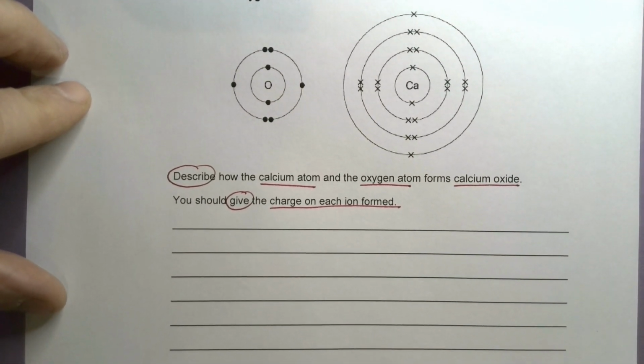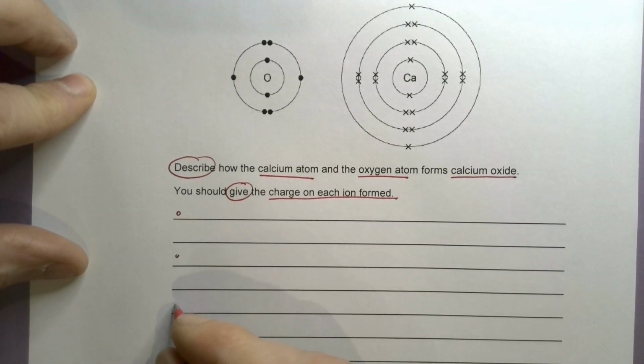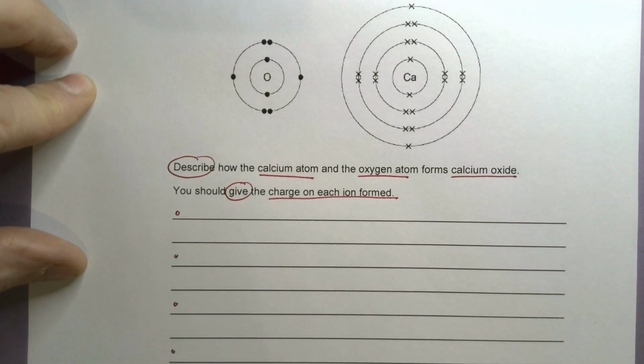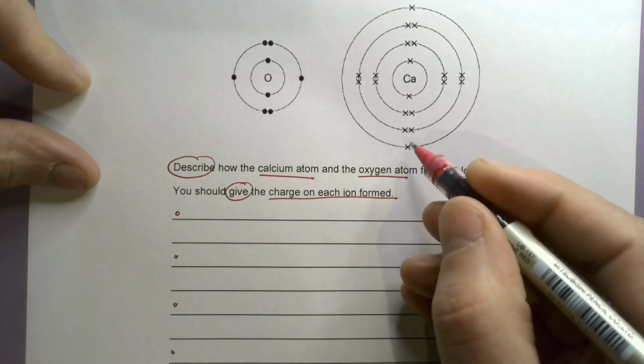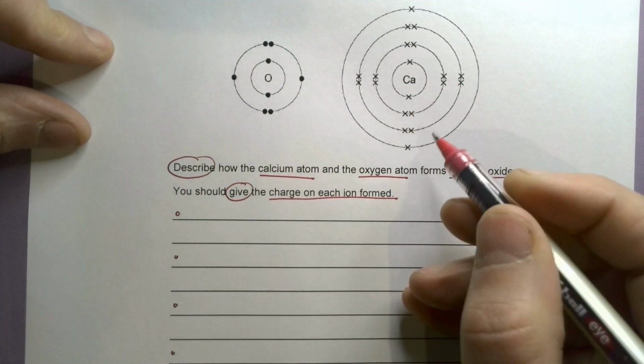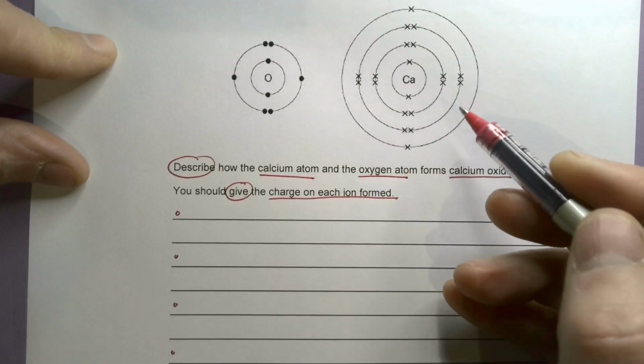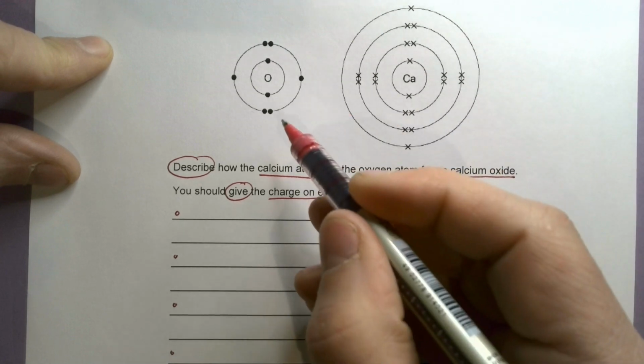Okay, we've got oxygen over there on the left, calcium on the right. And there's 1, 2, 3, 4. So we're looking at this. Calcium has got, remember, all atoms to be stable, they want to have full outer shells to be stable. They need full outer shells or empty shells.